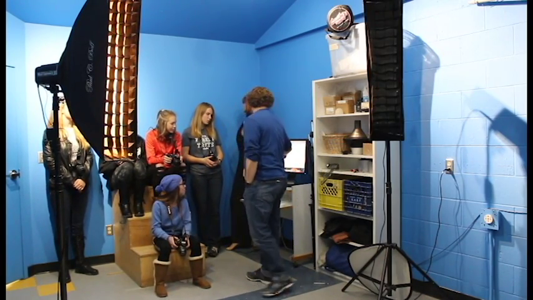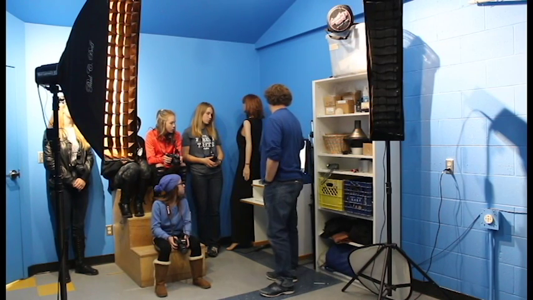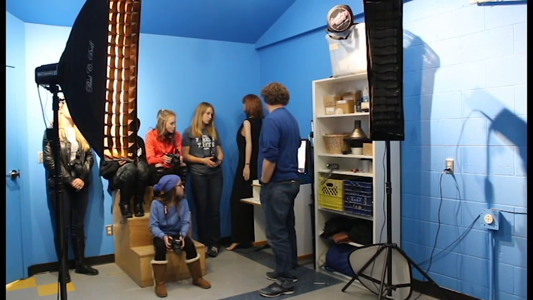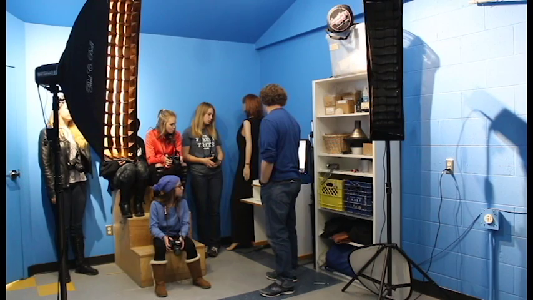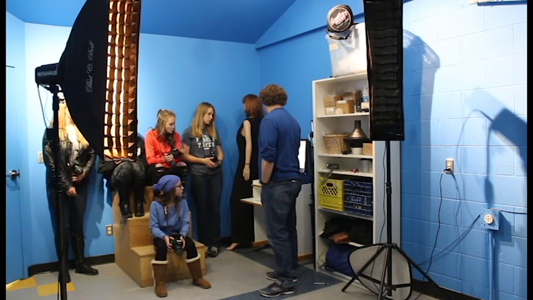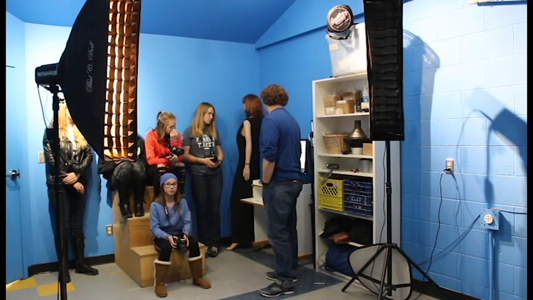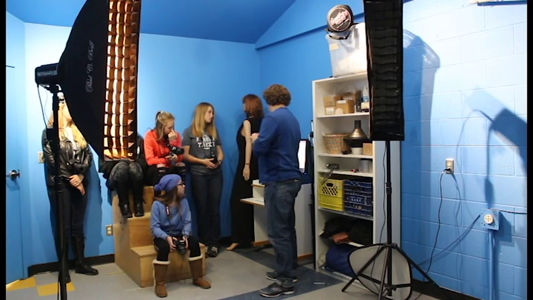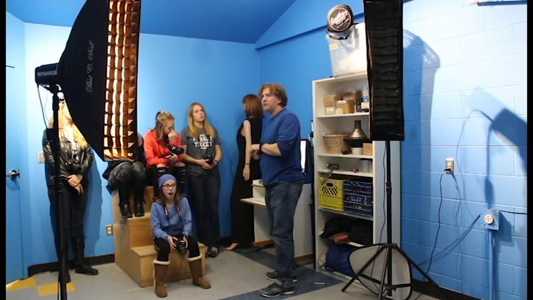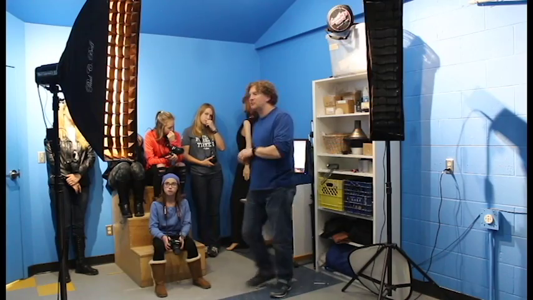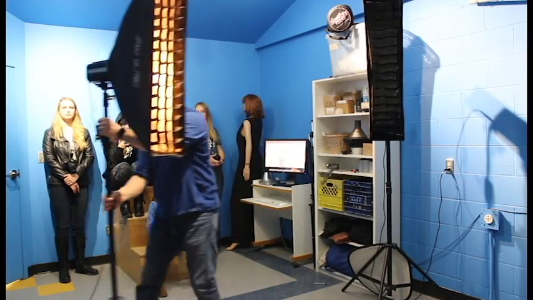Okay, so what we're going to do right here is low-key Studio 1. Learn the difference between the light modifiers. In the beginning, I'm going to show you how to switch the light modifiers. So, we're going to do that right now. How do you actually switch these things?